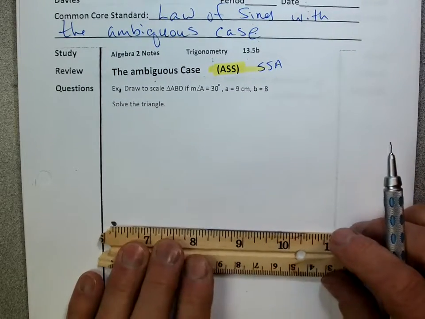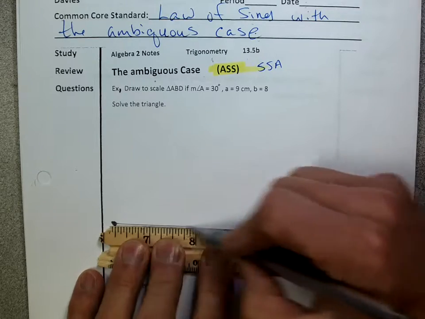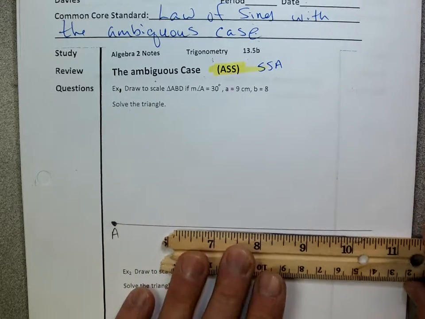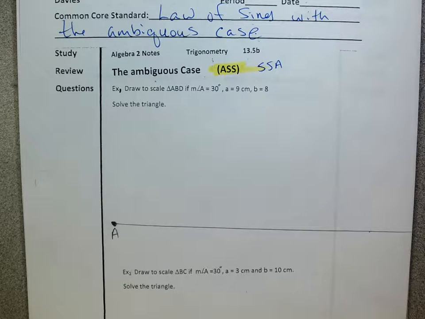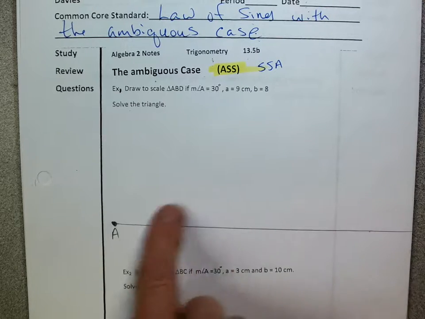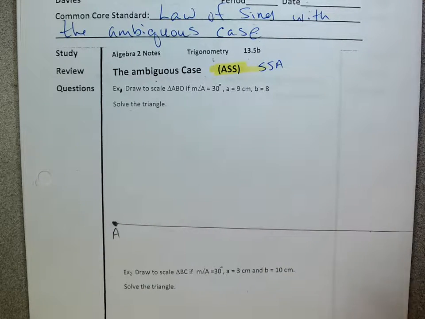Take your ruler and we're going to draw the terminal side and just draw it good and long. We don't know how long it is yet, but we're going to find out how long. So go ahead and get your point A, draw a line across, okay? Because we're going to construct this triangle. Just nice and straight and long. We do not know how long this line is, so just draw it good and long, okay?